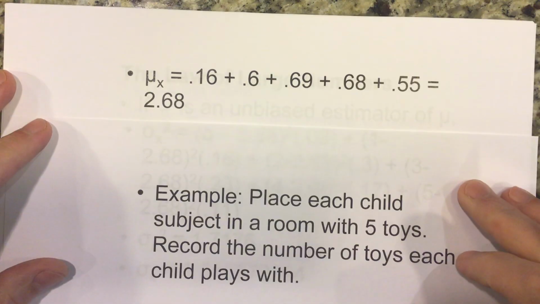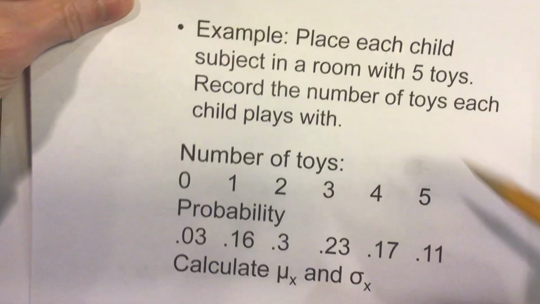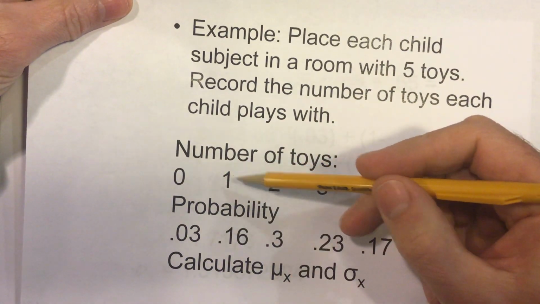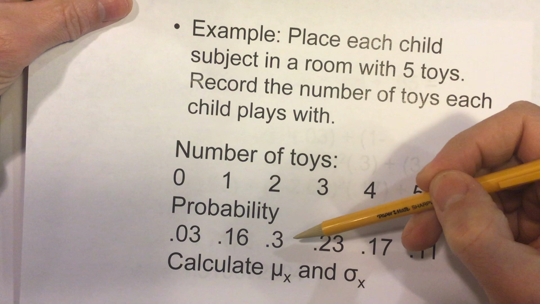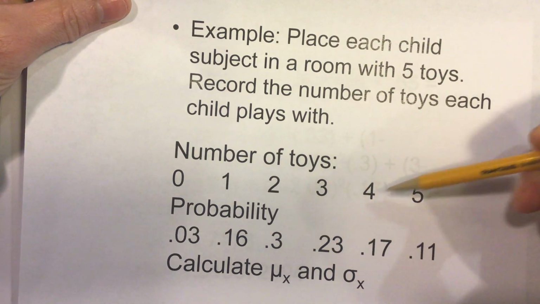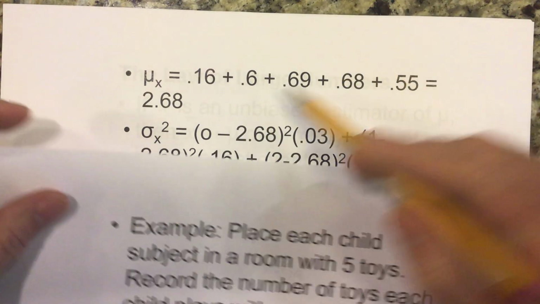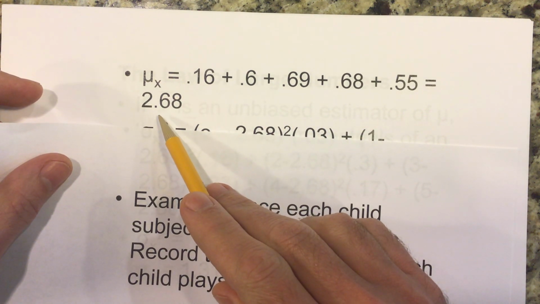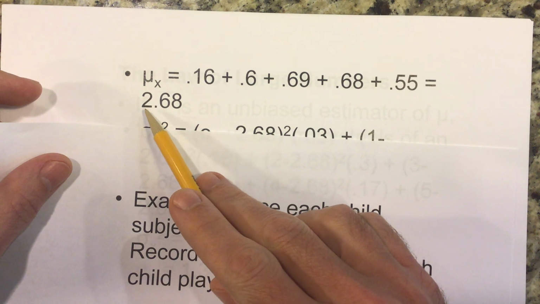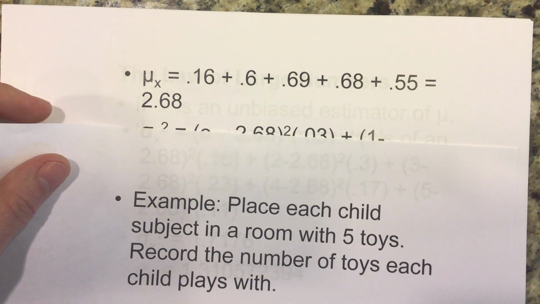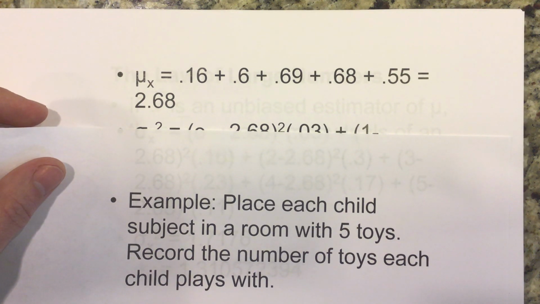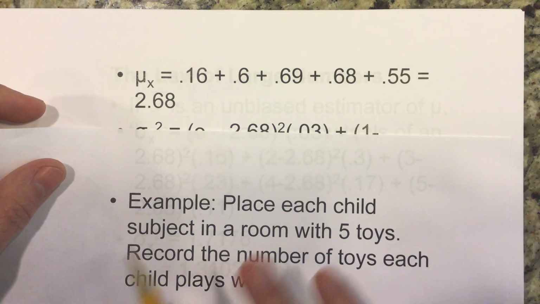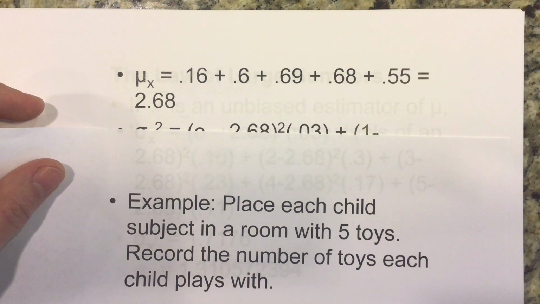All right, so step 1, the mean. We simply take what we have here, 0 times 0.3 plus 1 times 0.16 plus 2 times 0.3 plus 3 times 0.23 plus 4 times that plus 5 times that, right? And we get these numbers, we add it up, there's our mean. So the average number of toys played with, 2.68. And again, no single child could play with 2.68 of the toys. Can't happen, but that's okay. This is the average of all the subjects, right? An average doesn't have to be found in the sample space.